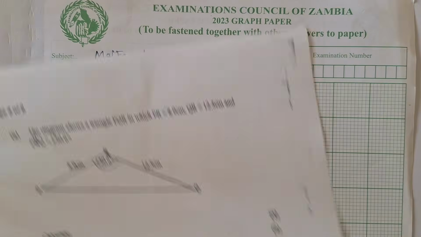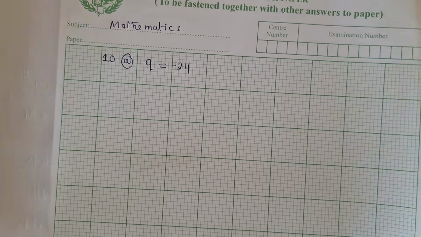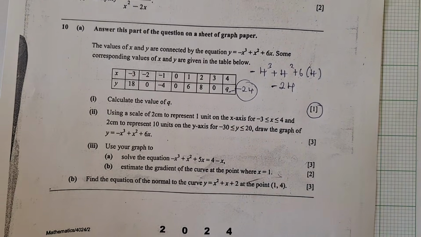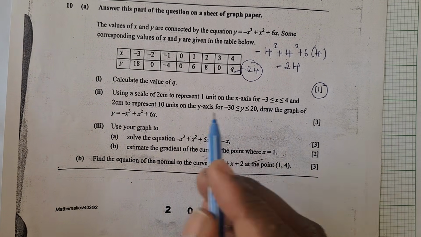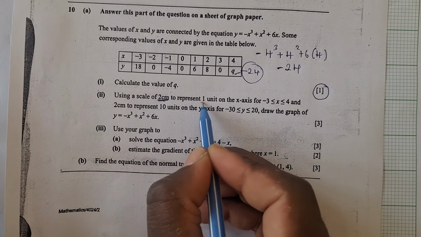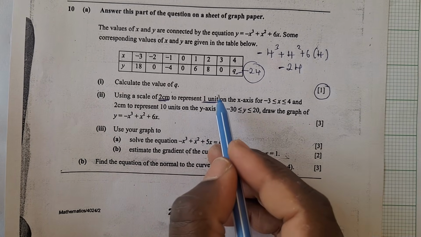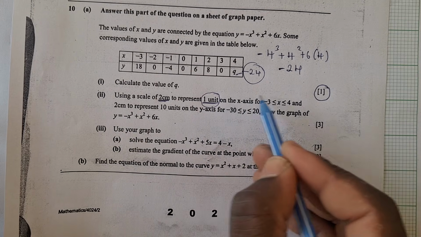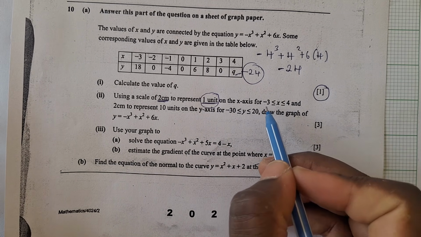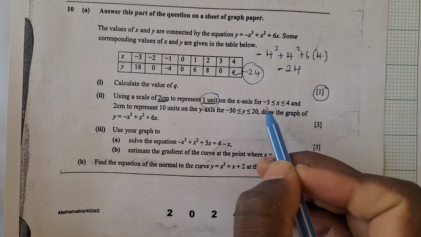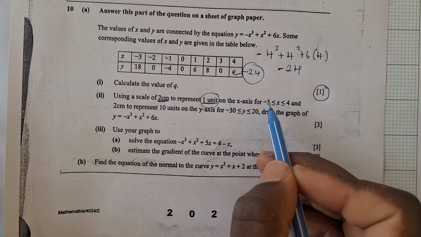What I can advise you is that I like encouraging students to go to the center of the graph paper. So mine, I'll say my center is right over here. This is my center. I want you to see very carefully because of this scale. I'll start with the x-axis. For the x-axis, they are saying 2 centimeters to represent 1 unit, meaning I'm moving in ones. So to the right of the x-axis, it will be 1, 2, 3, up to 4. To the negative side, I'm ending at negative 3.